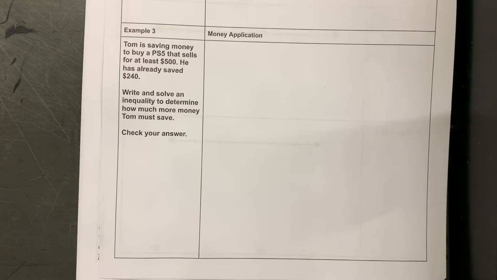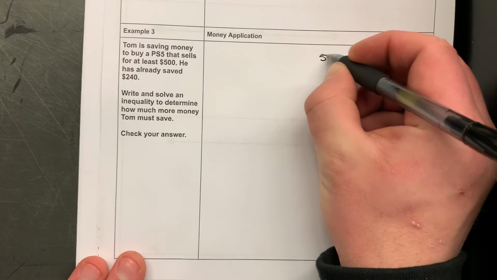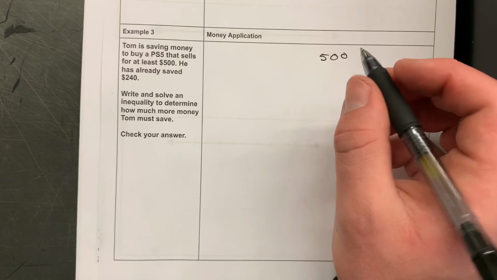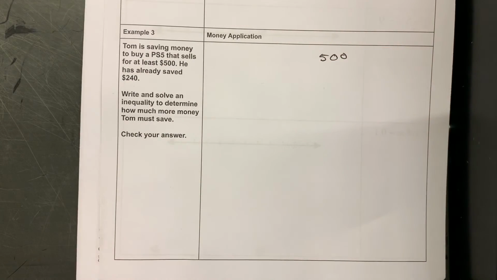Okay, let's look at this problem. Tom is saving money to buy a PS5 that sells for at least $500. He has already saved $240. We need to write and solve an inequality to determine how much more money Tom must save, and check your answer. So we know that he needs $500 or more, okay?